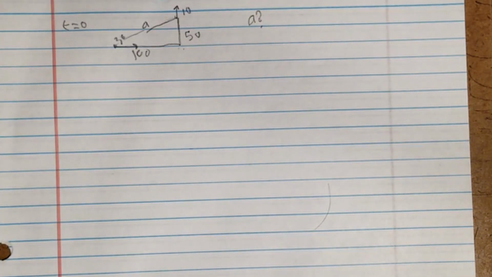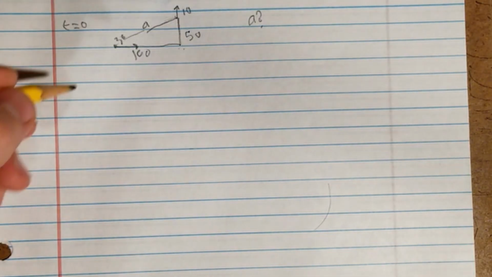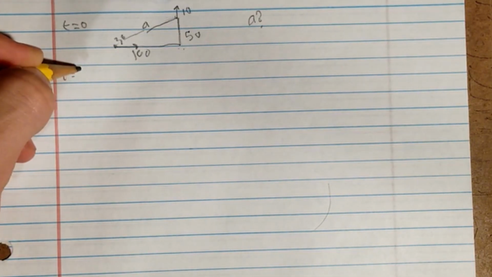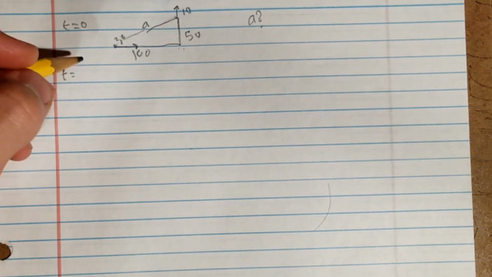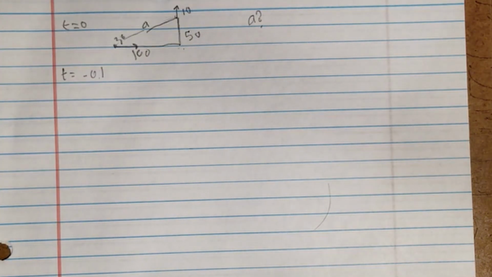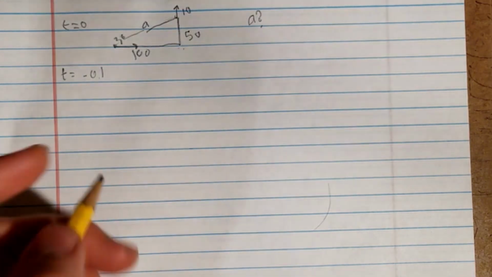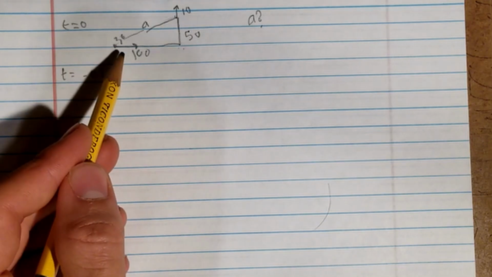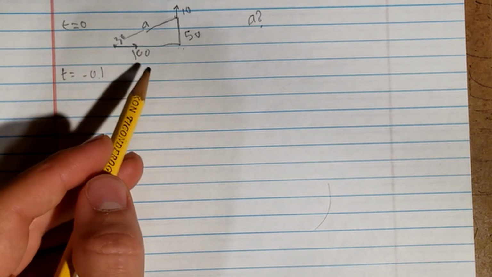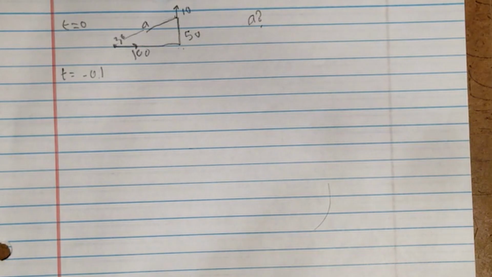Let's first try to get a good estimate of it by just looking at a little bit ahead and behind in time. So let's try t equals negative 0.1 and 0.1. The objects are moving at 30 feet per second and 10 feet per second, so if we only take 1/10 of a second, they won't have moved very far. So it probably will be close to the final answer. Whatever we get from these small steps will be close to the final answer with calculus.